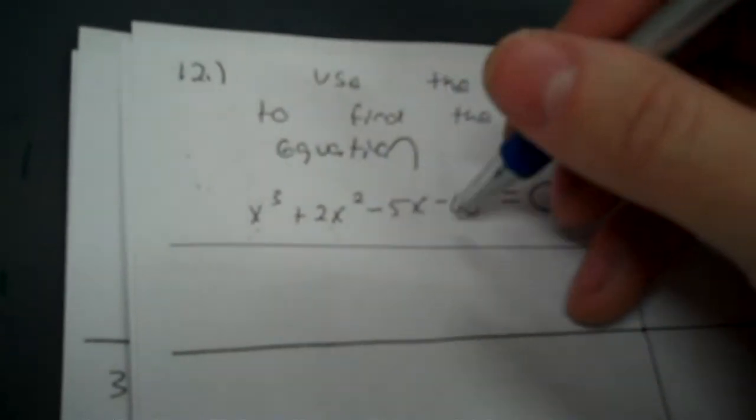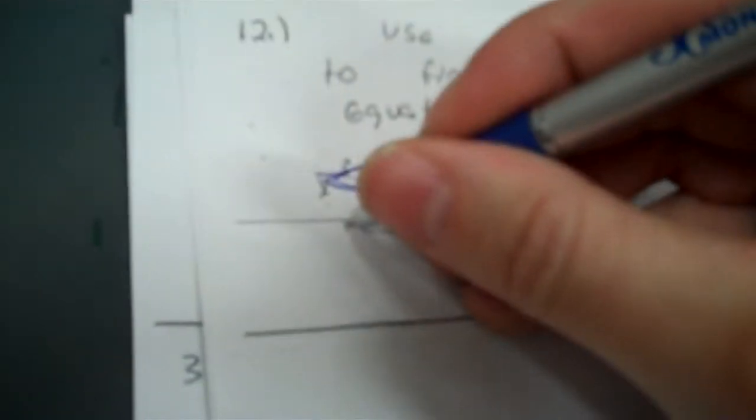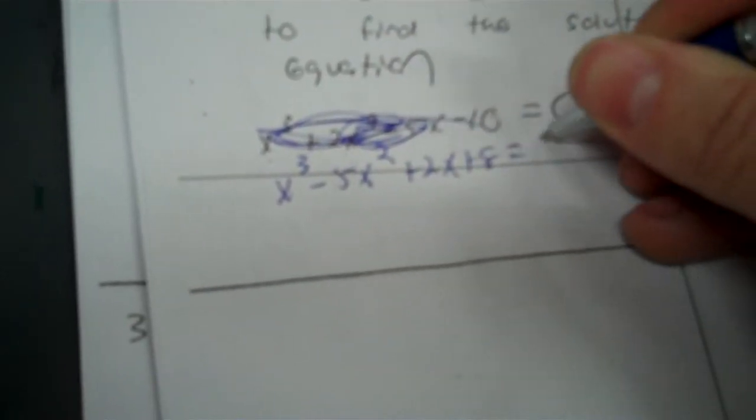Okay, now I want to cross out the net. We're going to do this problem, but I want to write a different equation, please. The equation I want you to write is x to the third minus 5x to the second plus 2x plus 8 equals 0. That's my new one.